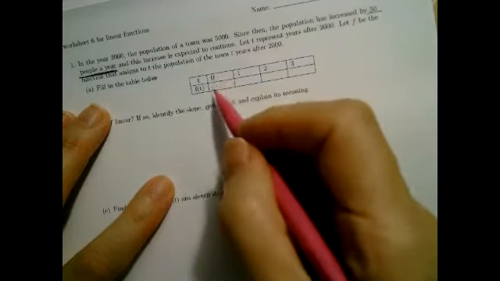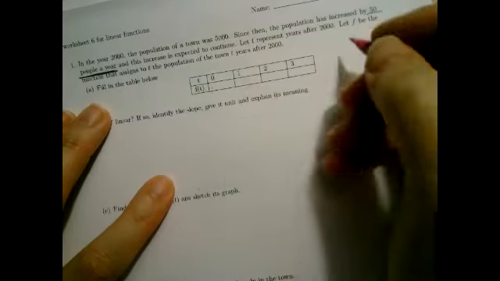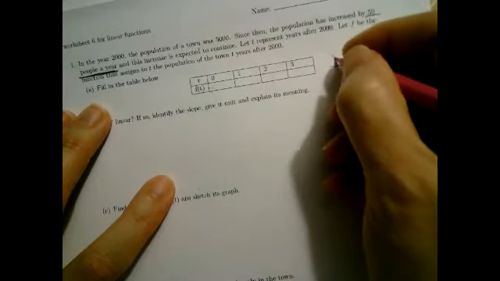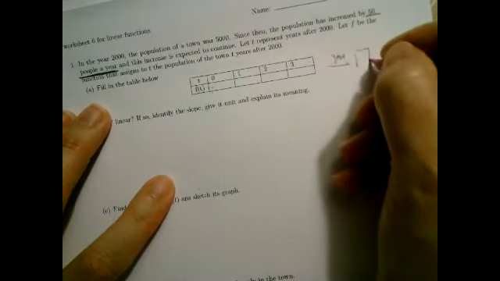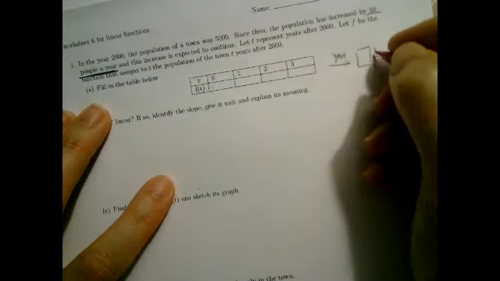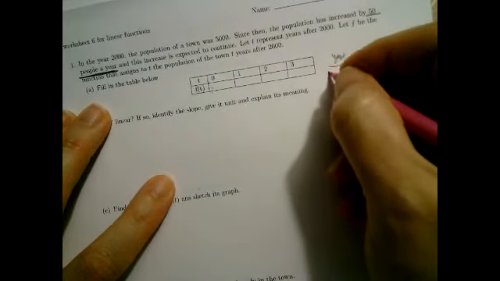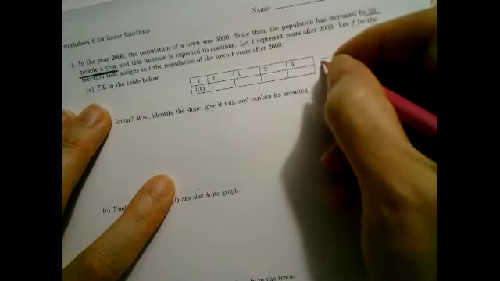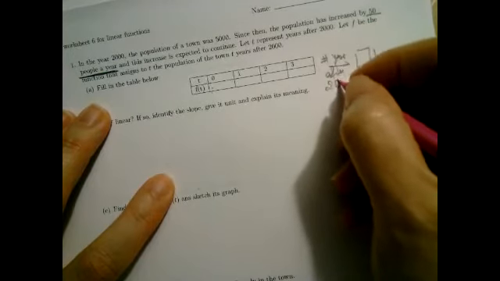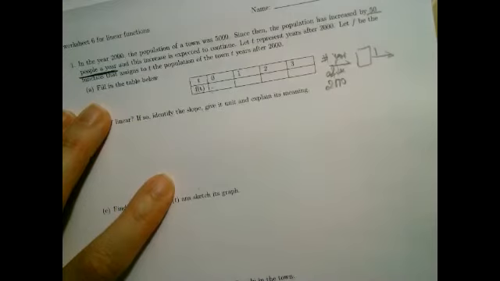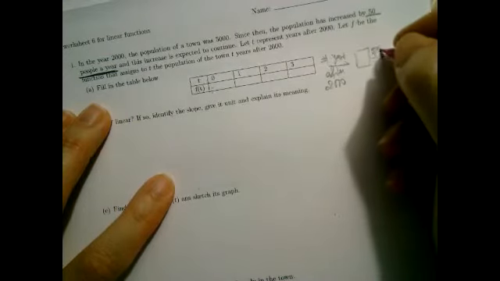At t equal to 0, what is f of t? So f is the function. You give it the years after 2000, that's usually my input. And the output is the population.